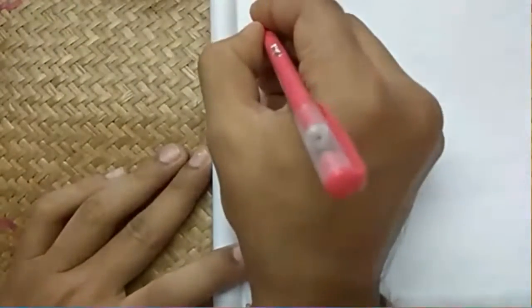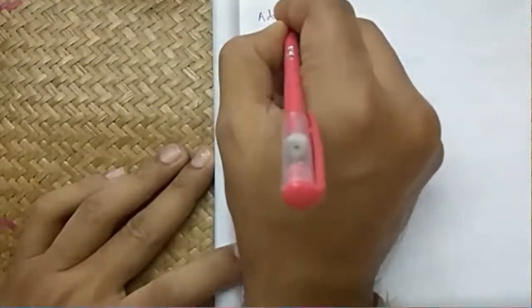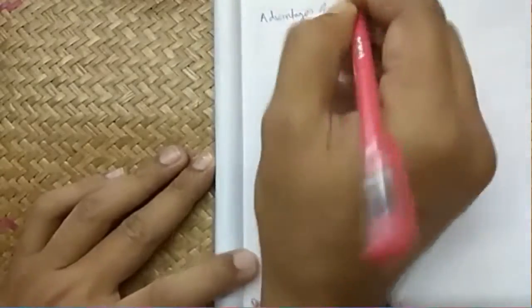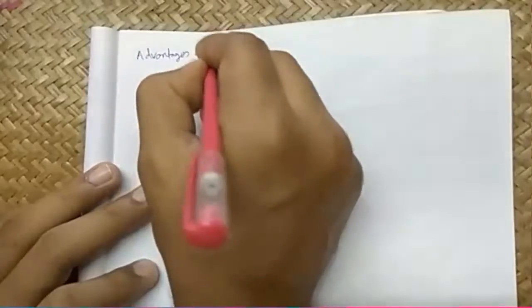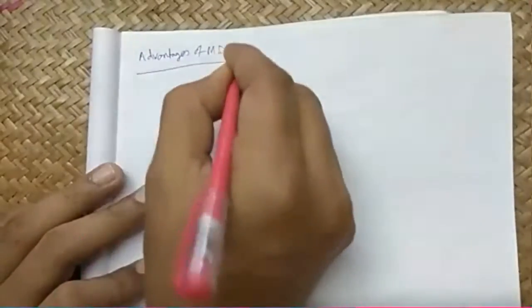Now, why do we choose MIG? What are the advantages of MIG?